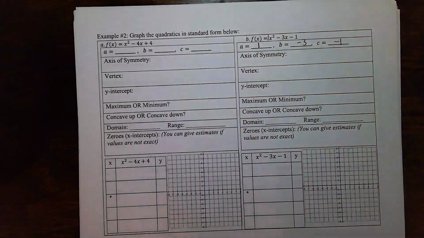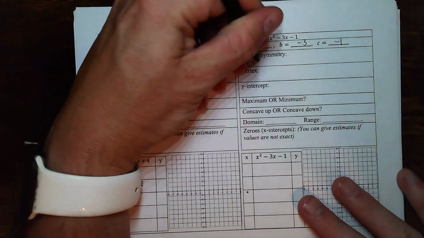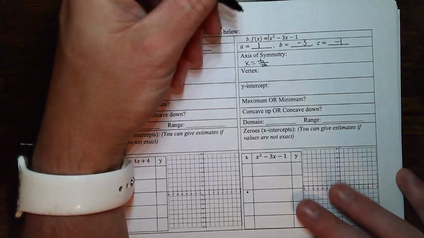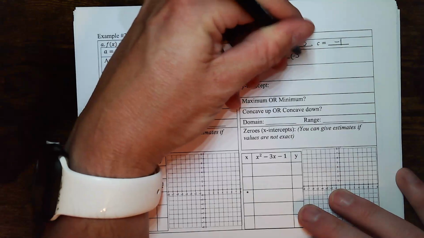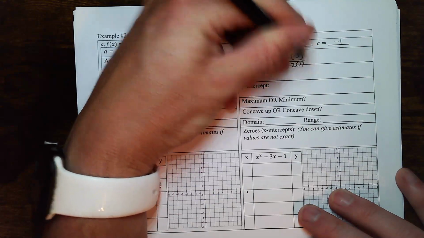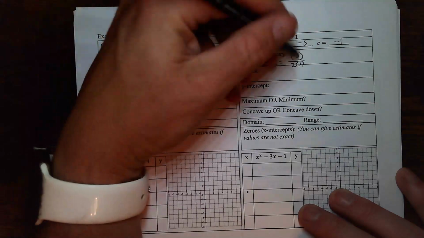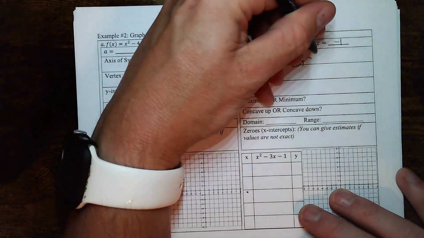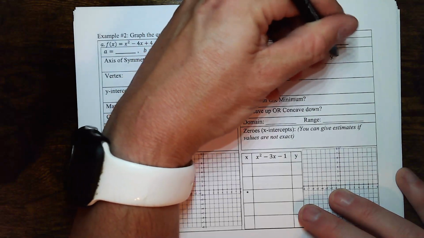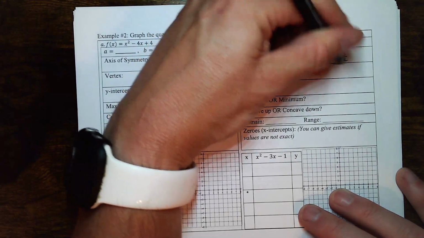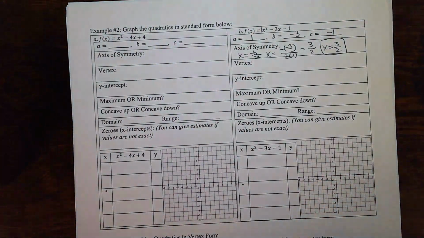Now we're going to do axis of symmetry. Axis of symmetry is x equals negative b divided by 2a. Negative b, so negative times negative 3, divided by 2a, 2 times 1. Negative times negative 3 would be positive 3. 2 times 1 is 2, so x equals 3 halves. Okay, here's my axis of symmetry.